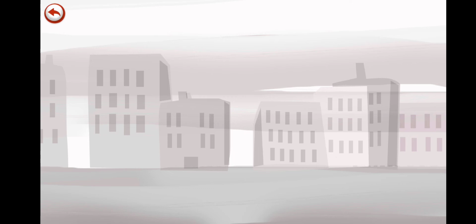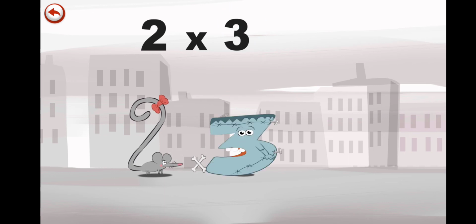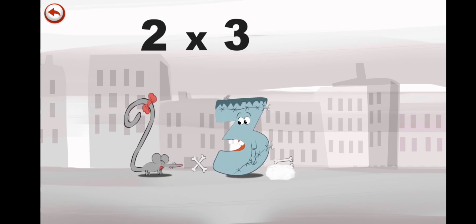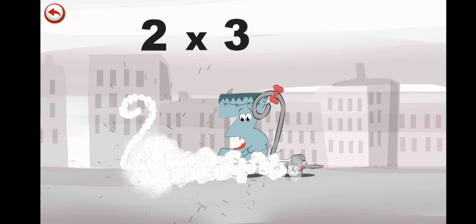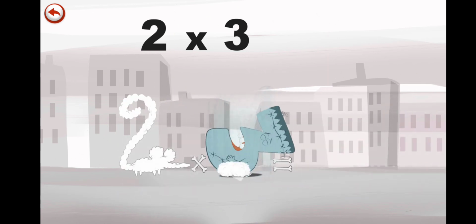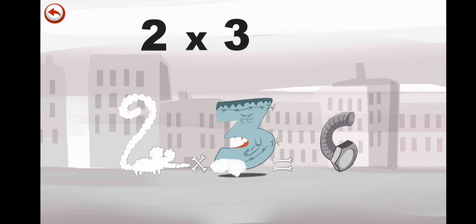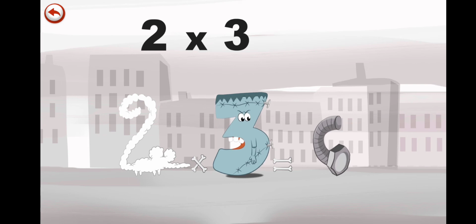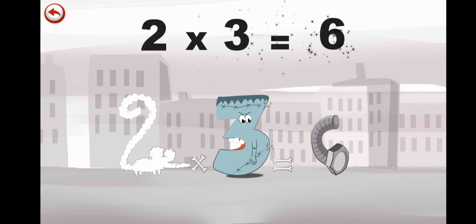What's the story of 2 times 3? When the mouse Two Squeak sees Frankenstein the monster, she panics. She runs away and pushes Frankenstein as she goes. He falls backwards and a bolt falls out. The twisted bolt takes the shape of a 3. 2 times 3 is 6.